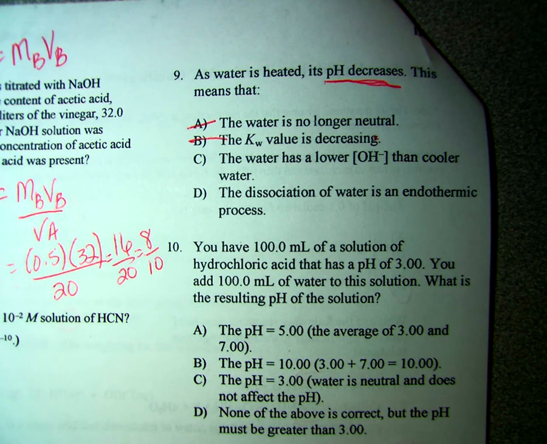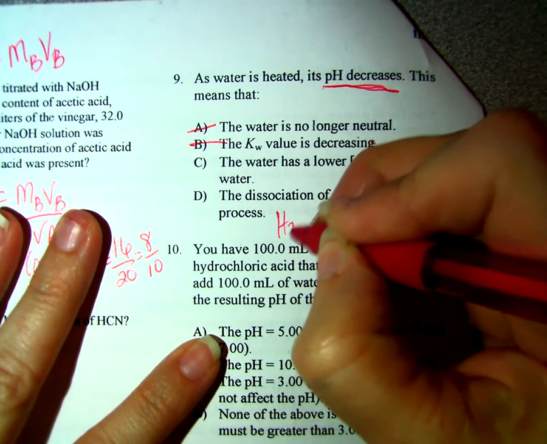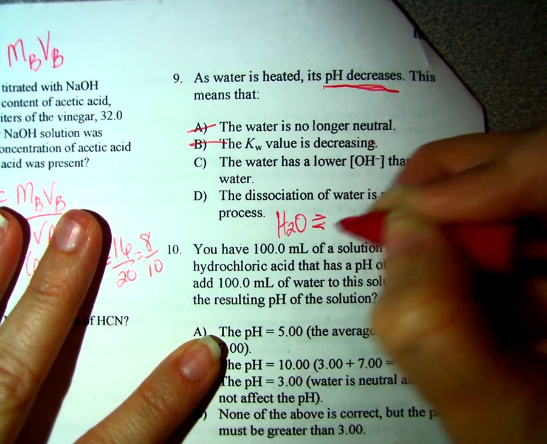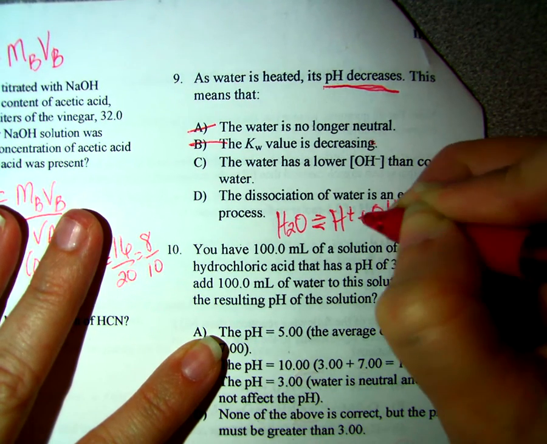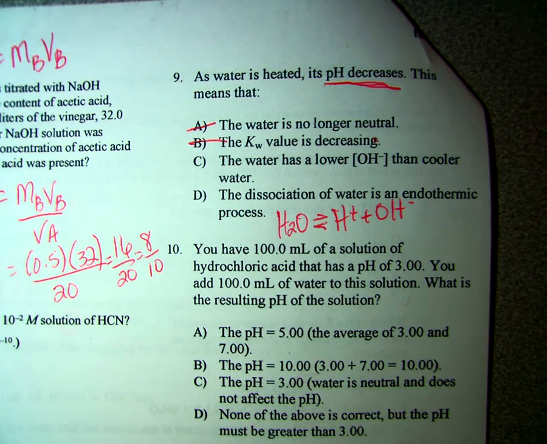The dissociation of water is an endothermic process. Endothermic means it has to take in heat. So think about dissociation. You have water breaking up into H plus and OH minus. Is that going to do that by itself, or is it going to take energy to break that water molecule apart? It's going to take energy. And if you're heating it, is it taking in energy? Yes. And that's the endothermic process, right? So, D.